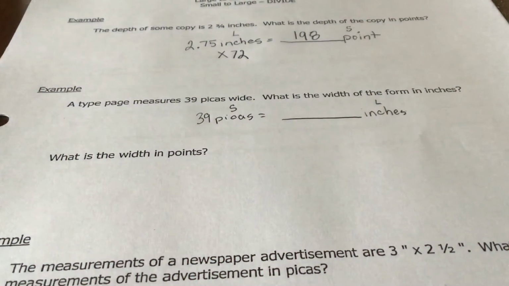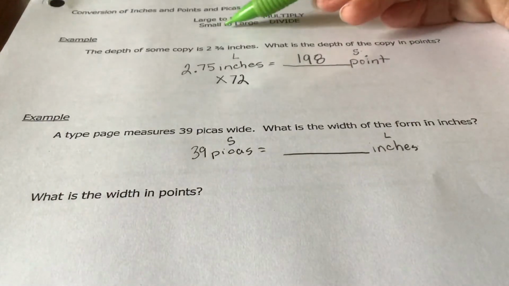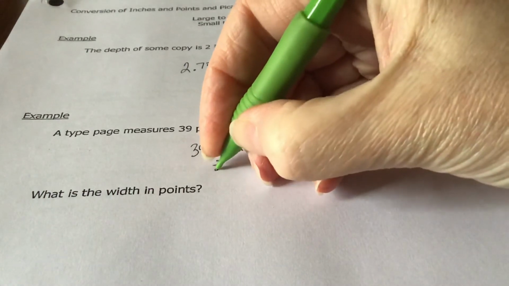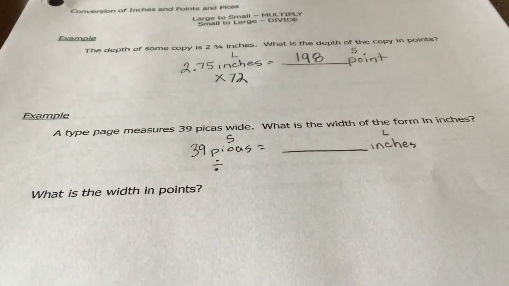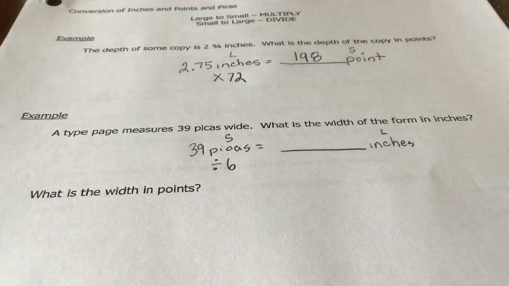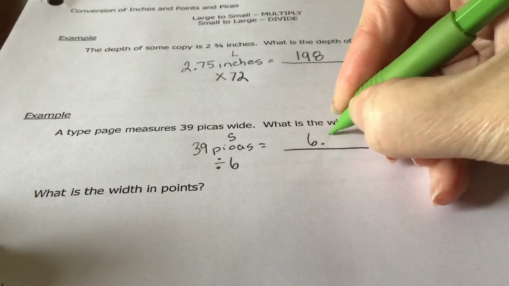That's just to help us see that we are going from a small unit to a larger one, and from a small unit to a larger one we are going to divide by something. We know from the previous page that there are 6 picas in an inch. So we are going to divide by 6, and 39 divided by 6 is 6.5 inches.